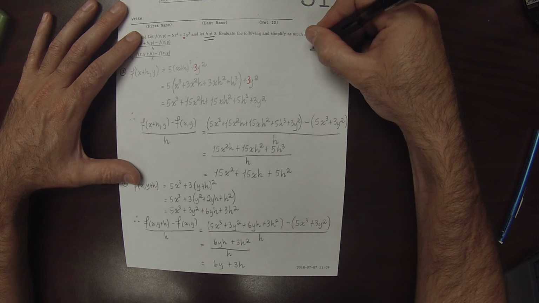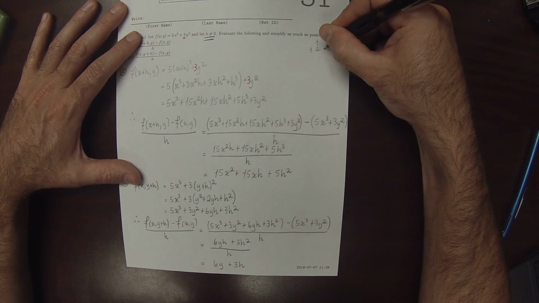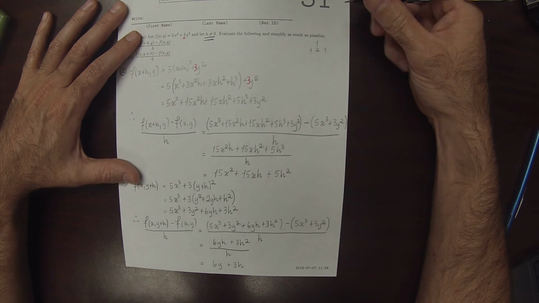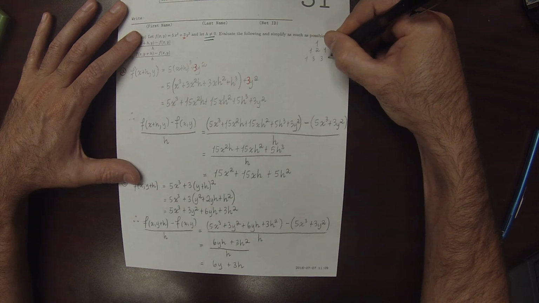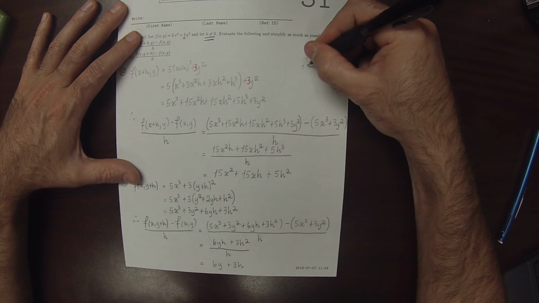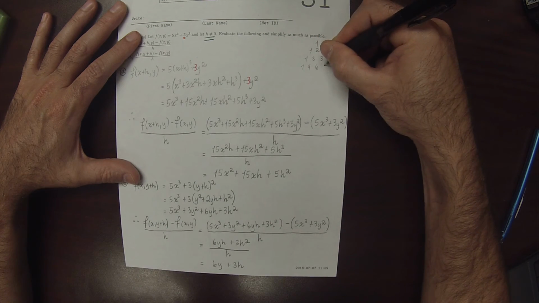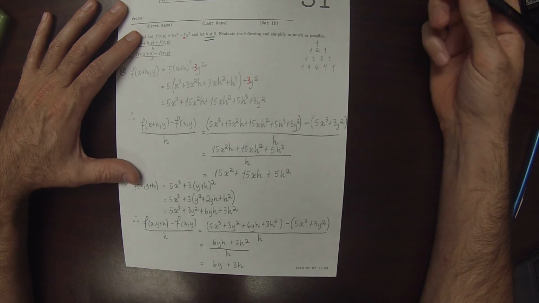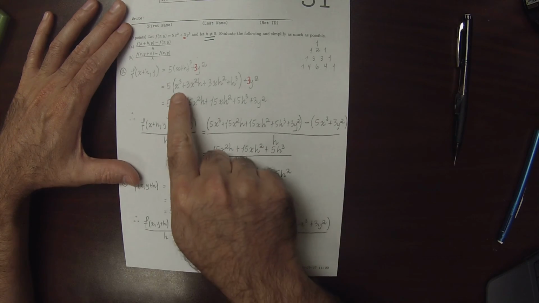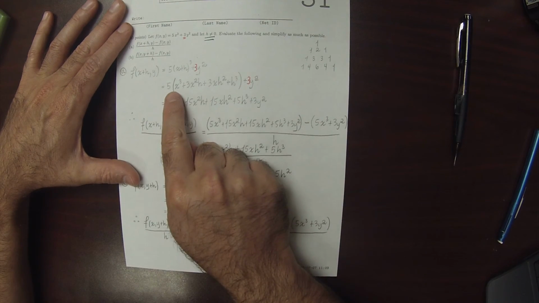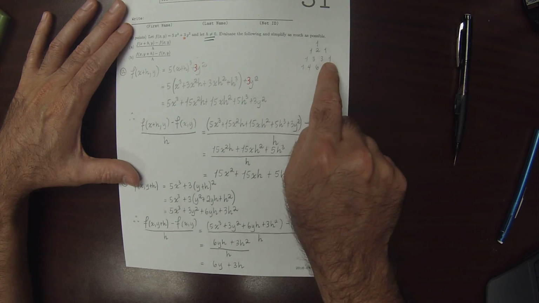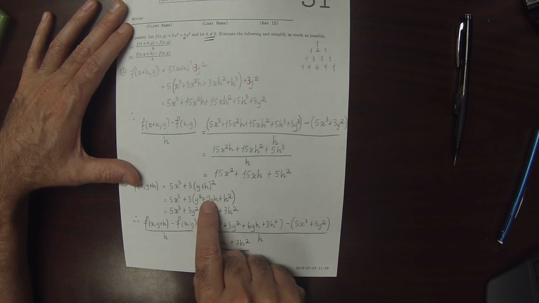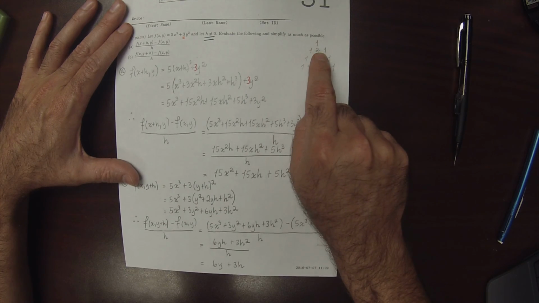So 1, and then 1, 2, 1, and then 1, 3, 3, 1, and then 1, 4, 6, 4, 1. So the reason why I knew this is because those are the coefficients, 1, 3, 3, 1, and 1, 2, 1.